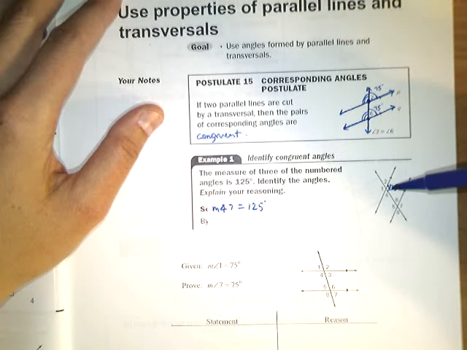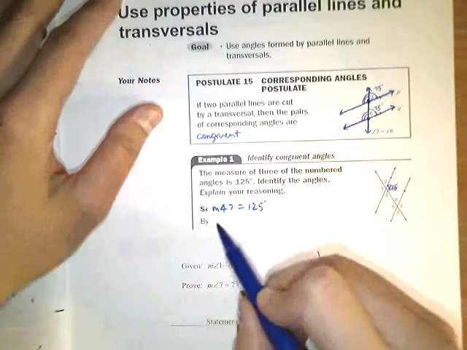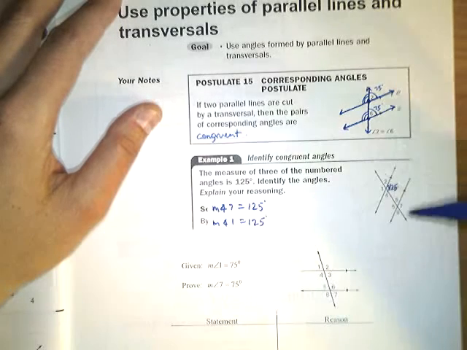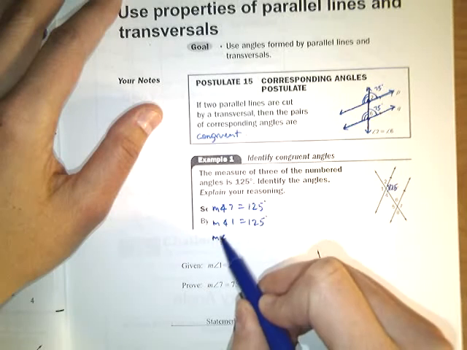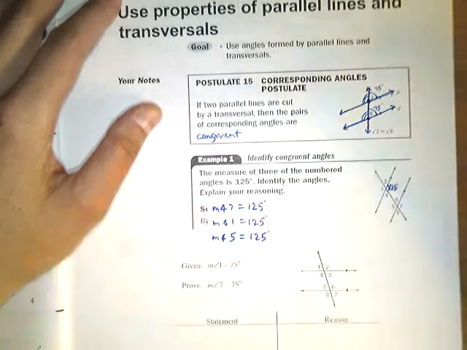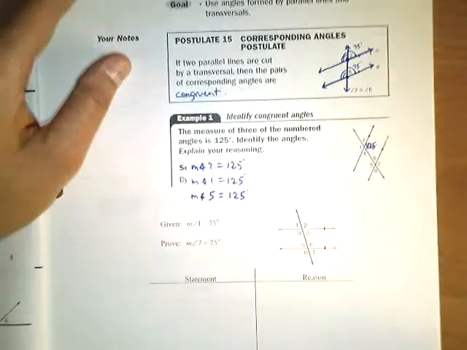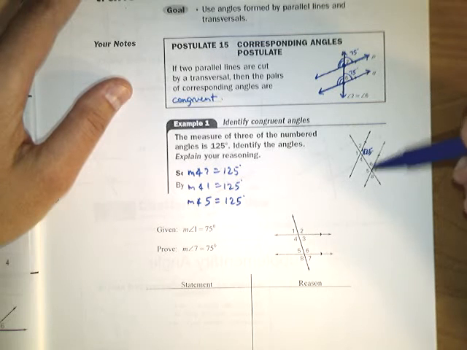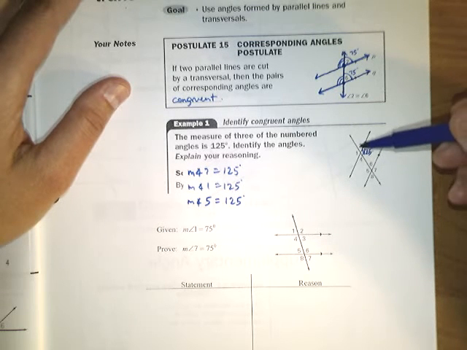All the angles that would be vertical pairs, so like this one and this one would be a vertical pair, those would also be congruent. So the measure of angle 1 would be 125 degrees. And since 7 and 5 are a vertical pair, then the measure of angle 5 would be the same as the measure of angle 7, 125. Now, how to find the other angles? Well, we have 1, 5 and 7, and so how do you figure out the measures of angles 2, 4, 6, and 8?